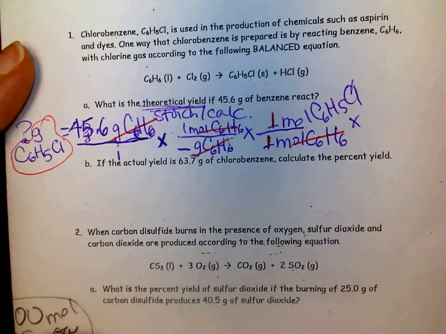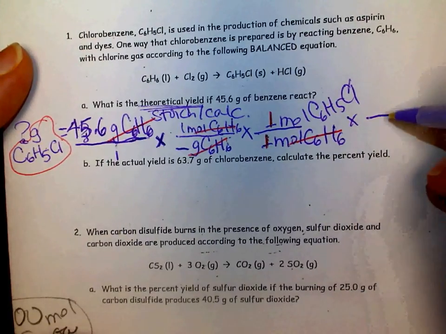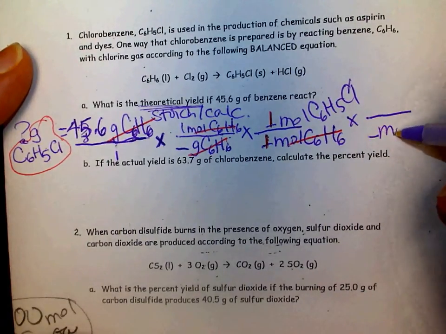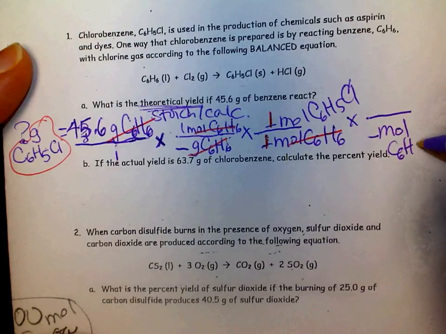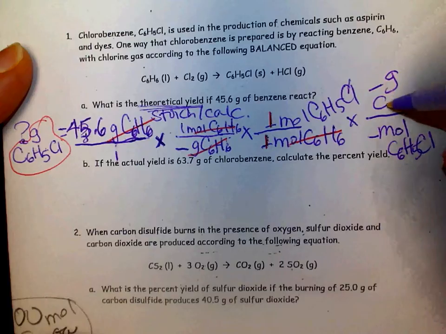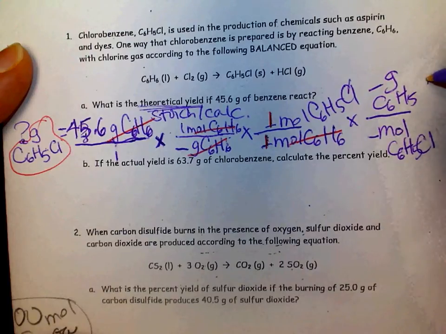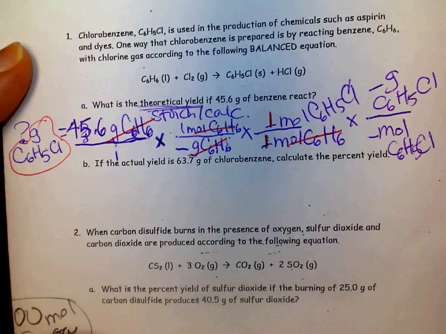Molar mass. Who thinks molar mass is the way to go? Why are you shaking your head? Just a comment, Caleb. About how great, like how hard is it? You're saying no. You're bragging on me.